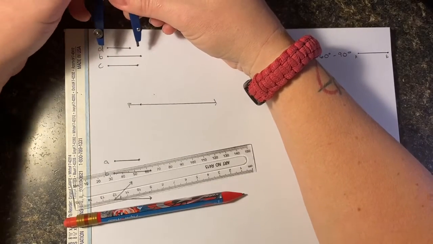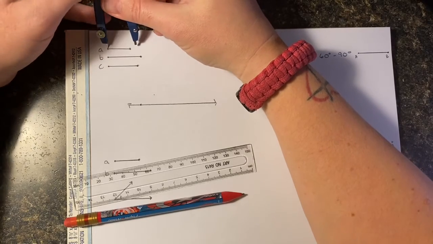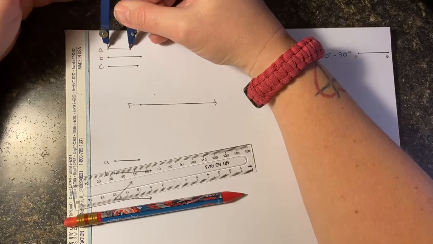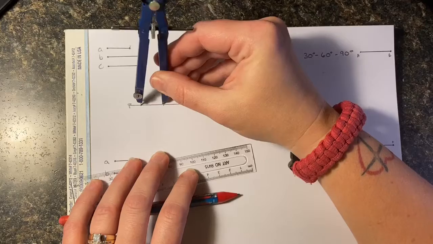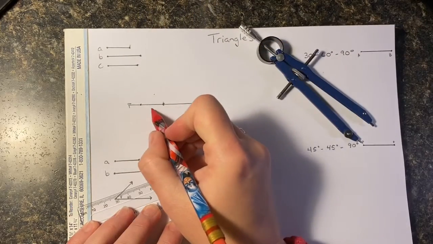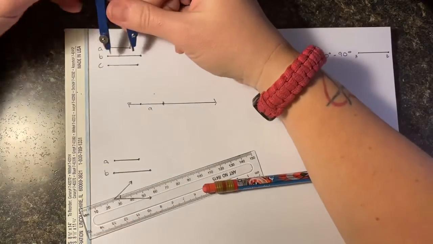So we're going to get our length of A. With my pin at one side of A and my compass at the other, we're going to mark that on our work line. Okay, so here is our segment A. Now we're going to measure our next segment.